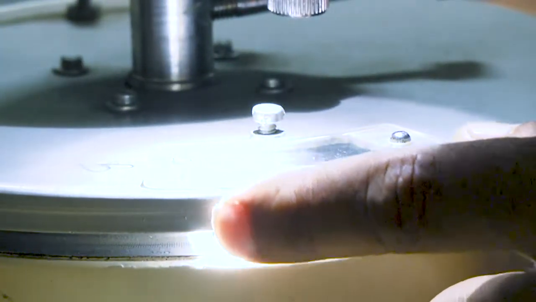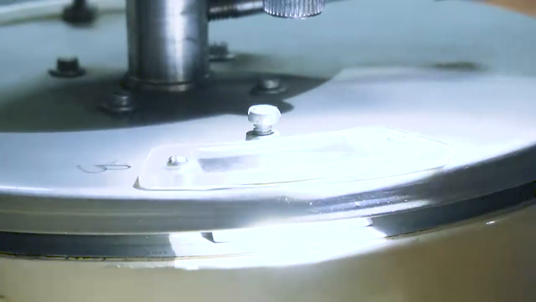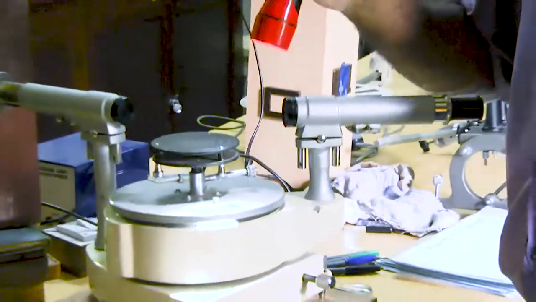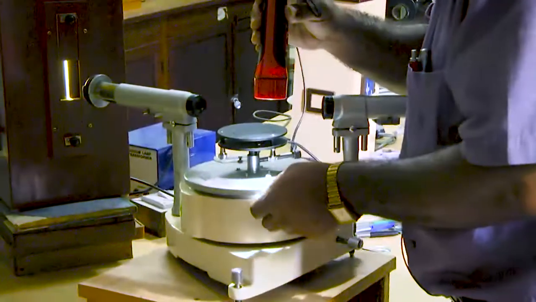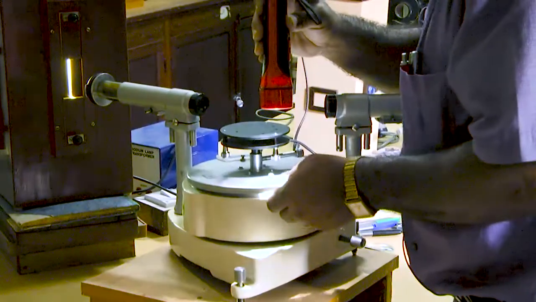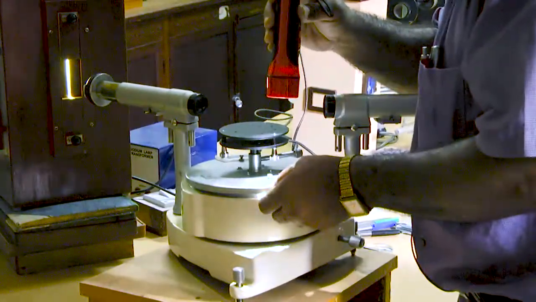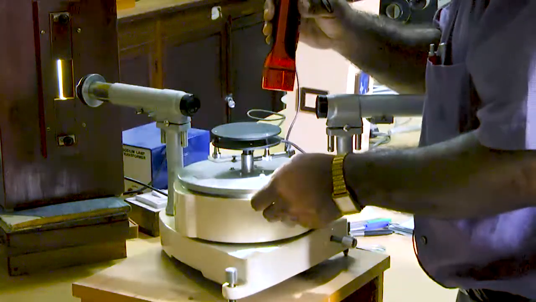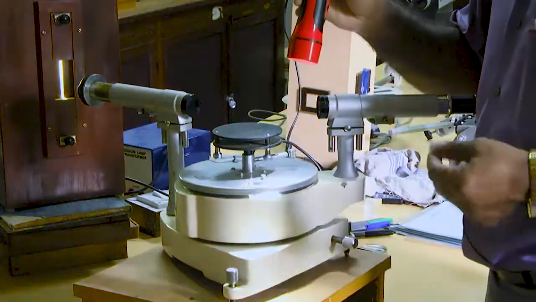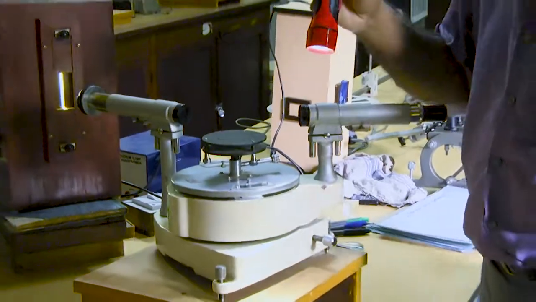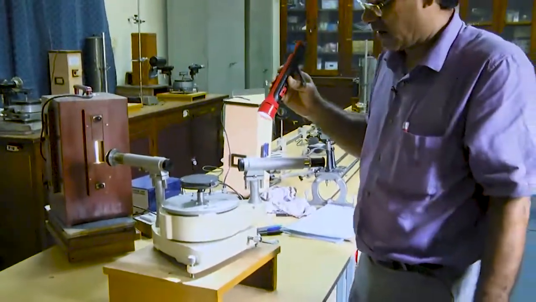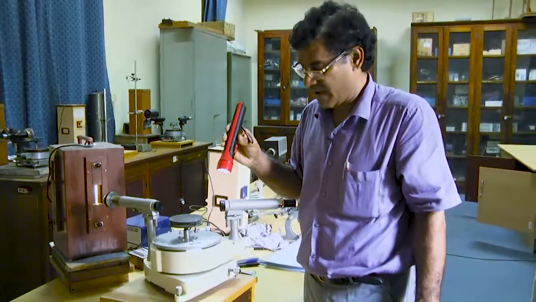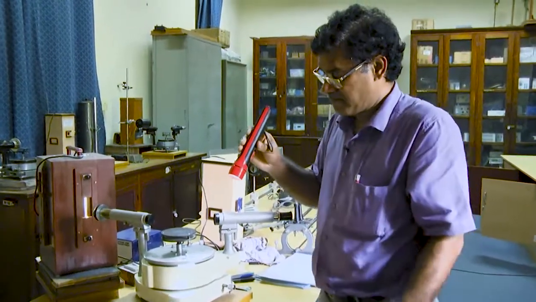Here I can see 0, then 10, 20. Between 0 and 10 degrees there are 20 divisions. So, that means the smallest division is 0.5 degree.